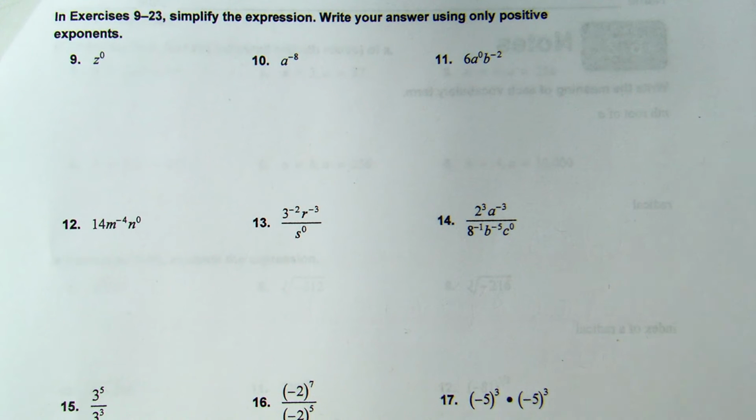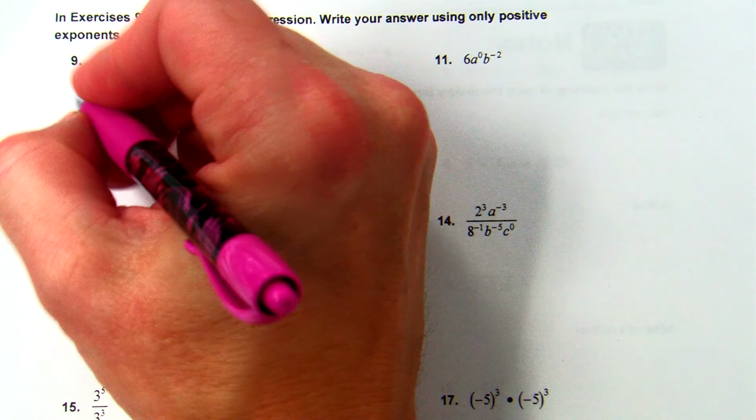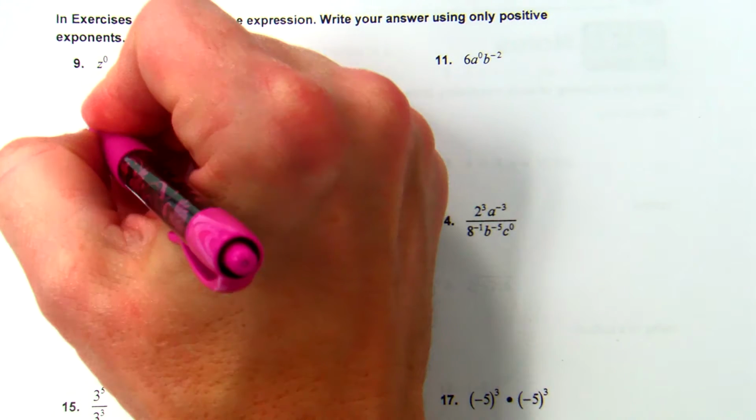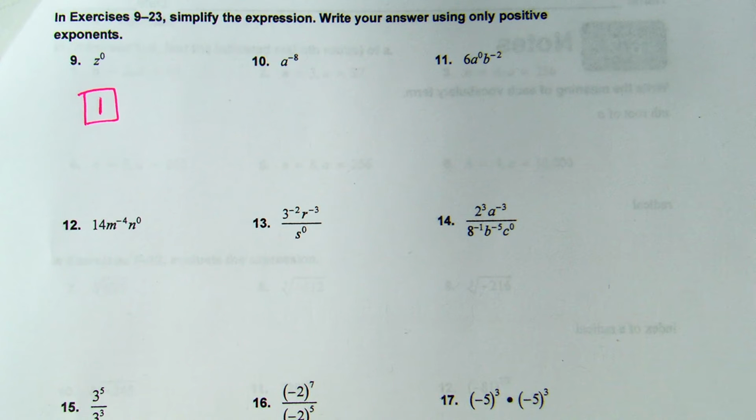All right, well, the first one is pretty simple. Z to the 0 power is going to be what? 1. Doesn't matter what the number is, anything to the 0 power, as long as z is not 0 itself, it's going to be a 1.